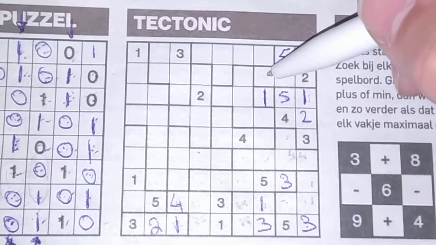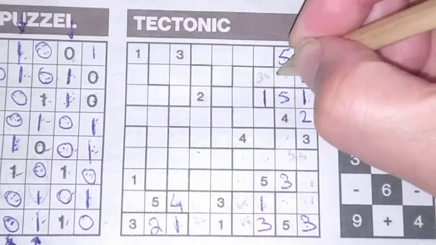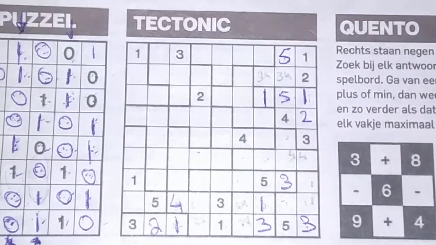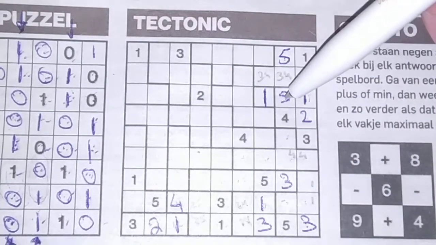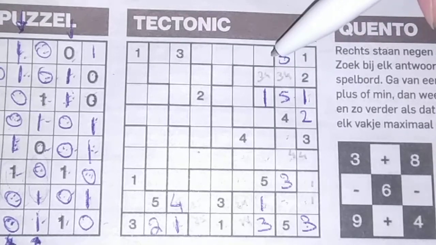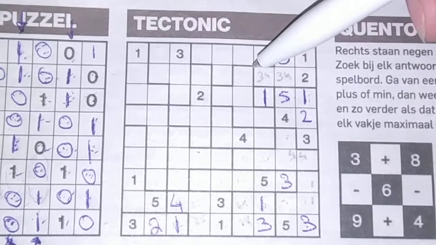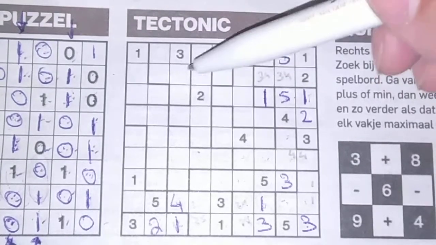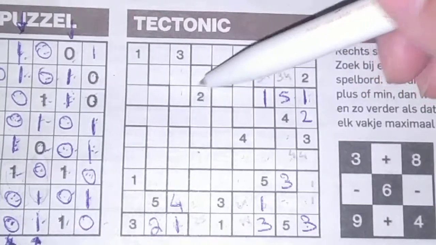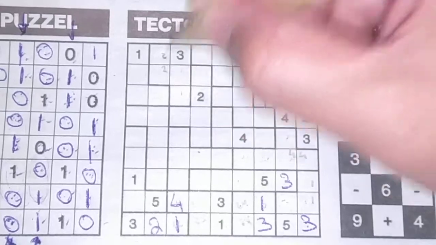1, 2, 3 and a 4 are left. 3 and a 4. We have a 2 here. That means those 2 boxes cannot be a 2. The 2 should be here and there.